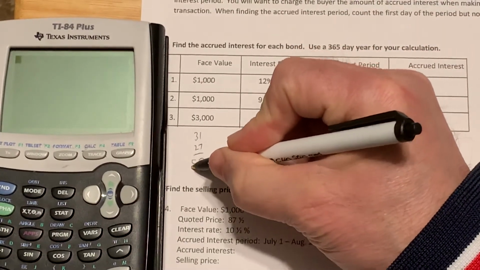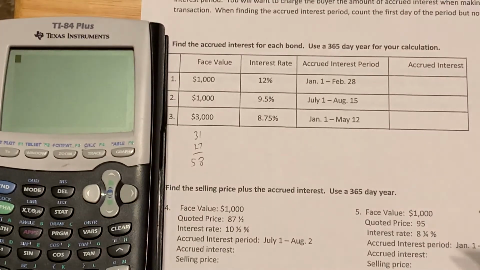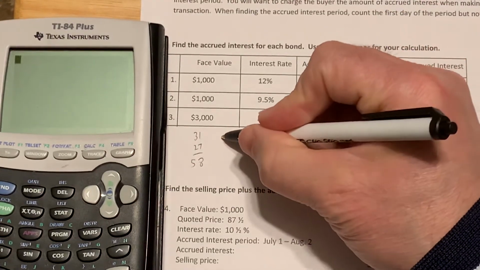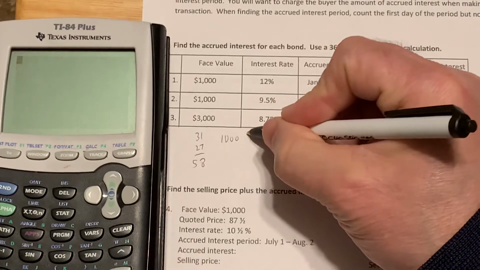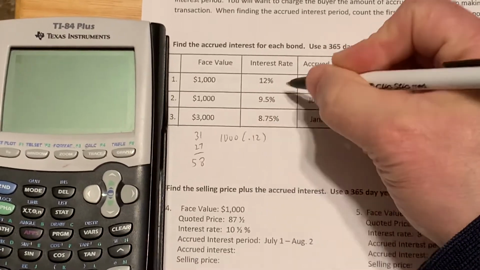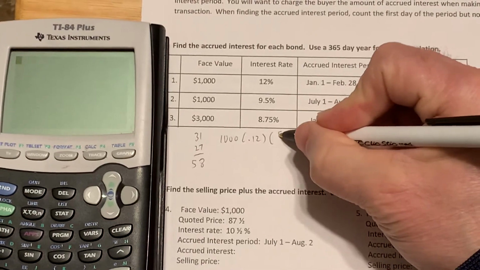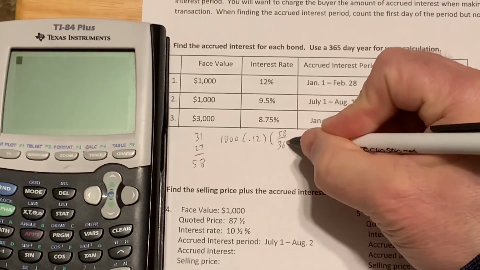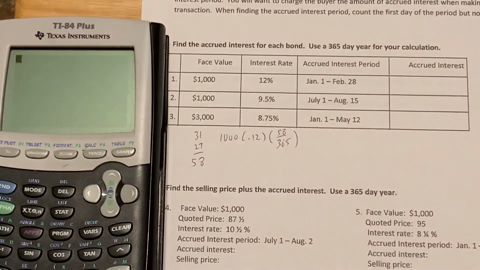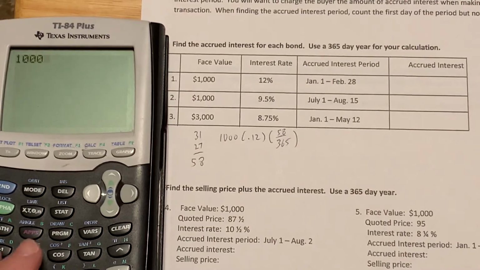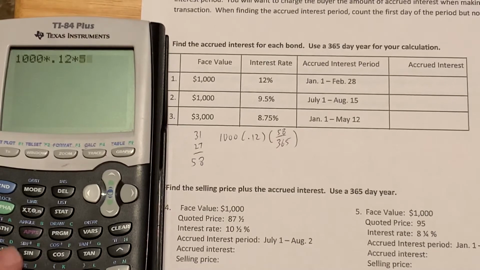So we're talking about 58 days of which it gathered interest. Now, interest is principal, 1,000, times rate, 12% as a decimal, times time, 58 out of 365, or principal times rate times time.